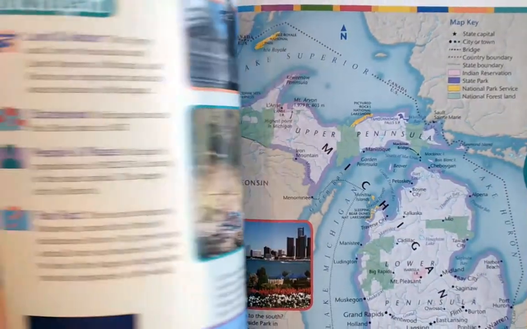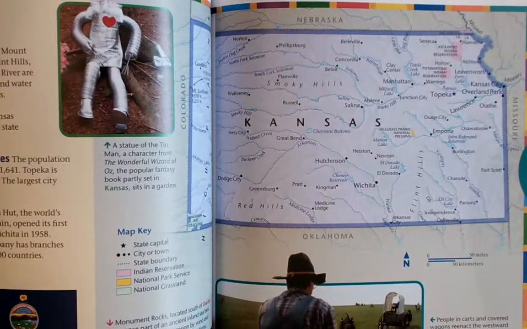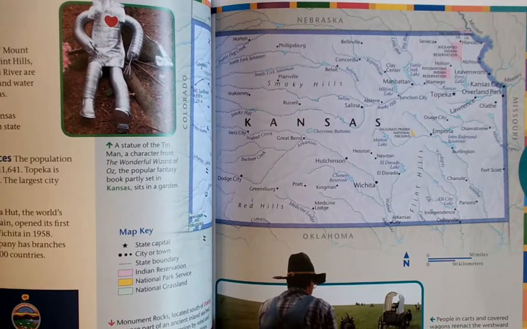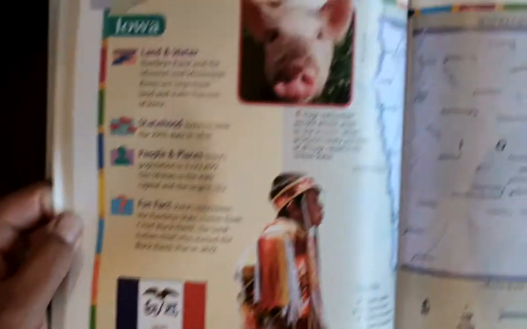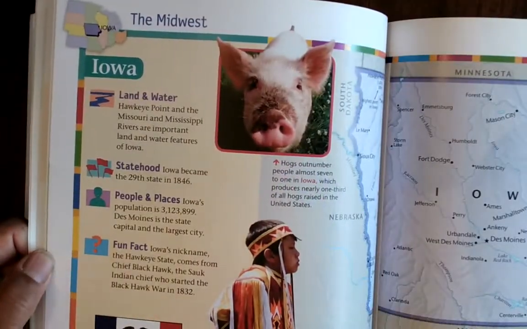I see lots of animals. I see lots of animals as well. Lots of pictures of animals, right? Yeah. In the bottom left corner, there's always like an animal. Look at this one. There we go. And it even shows their state flag. Pretty nice. Pretty cool. Oh, very cool. Look! Wilbur.